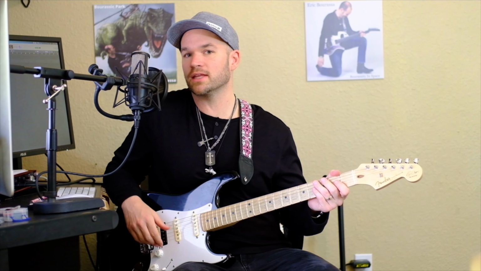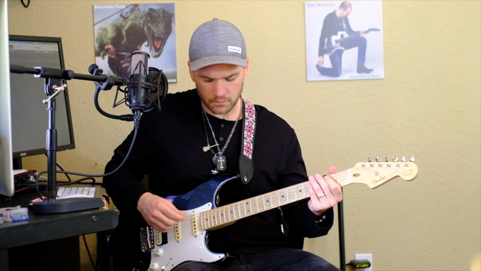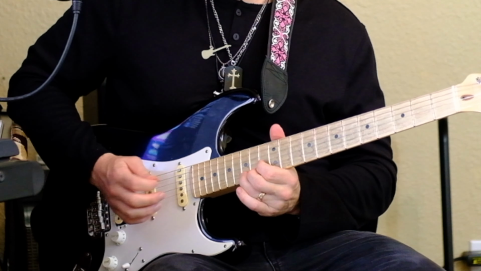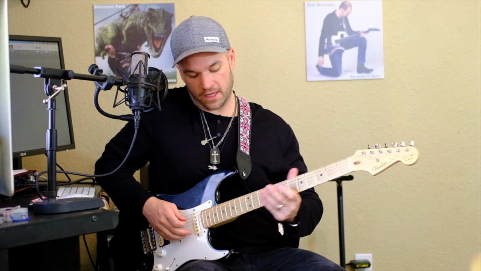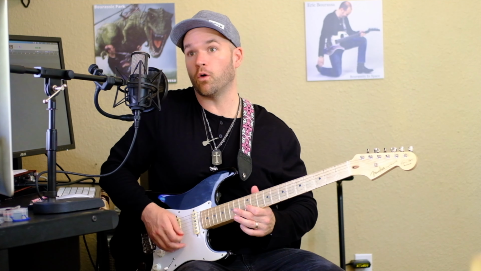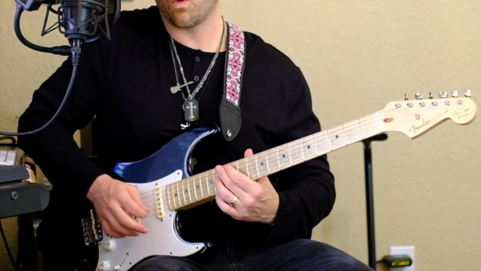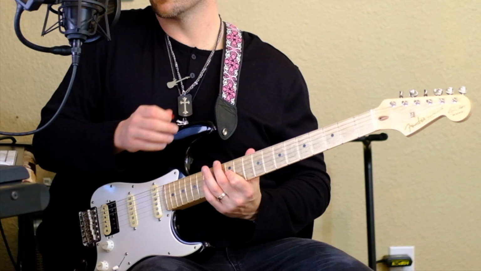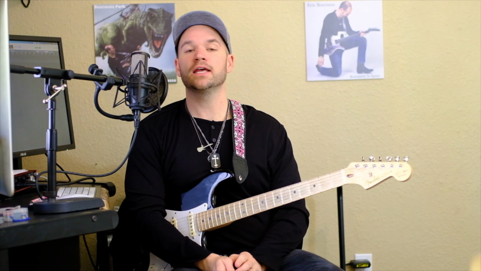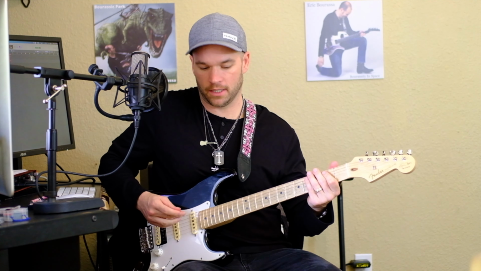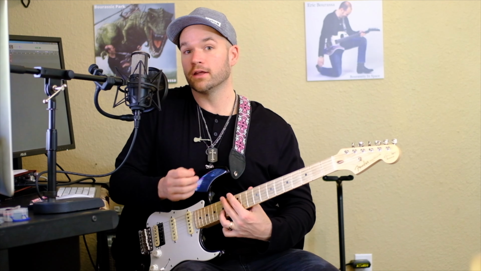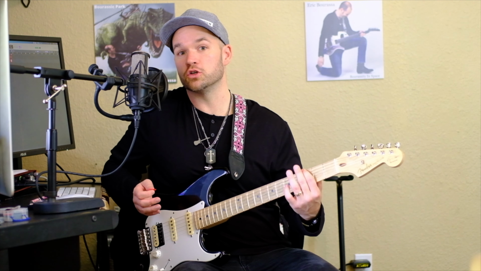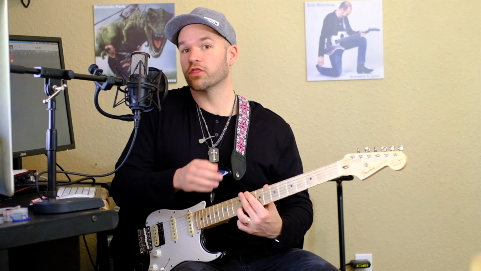Now, as soon as that feels comfortable, you can start picking other notes. So you could just pick notes from the E minor pentatonic scale, right? You could go 1, 2, 3, 4, 1, 2, 3, 4. Kind of like that, right? And then once that's comfortable, you could even change the rhythm notes that you are playing. So it could be like 1, 2, 3, 4, 1, 2, 3, 4.